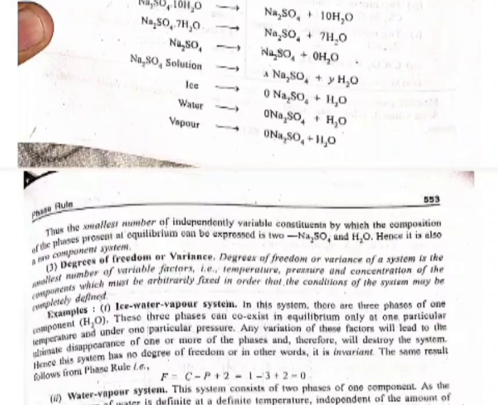Degree of freedom, or variance. The degree of freedom of a system is the smallest number of variables, such as temperature, pressure, and concentration of the components, which must be arbitrarily fixed in order that the condition of the system may be completely defined. Example: the ice, water, vapor system. In this system, there are three phases of one component, H2O. The three phases can coexist in equilibrium only at one particular temperature and under one particular pressure, and variation of these factors will lead to the disappearance of one or more of the phases and therefore destroy the system. This system has no degree of freedom; it is invariant.